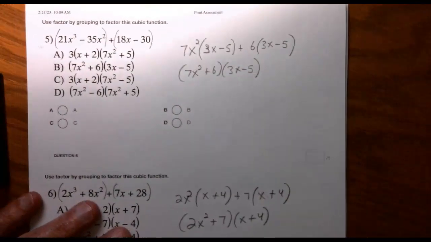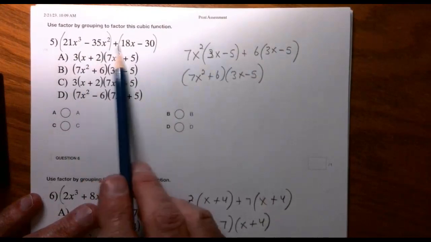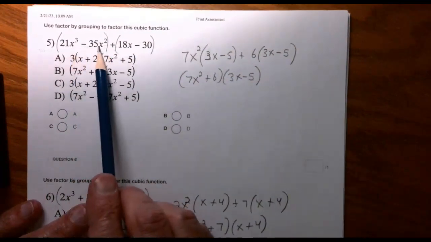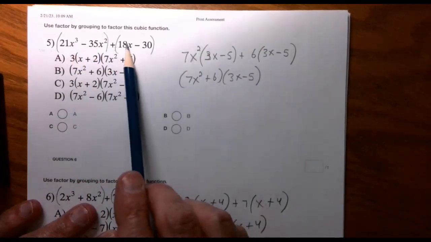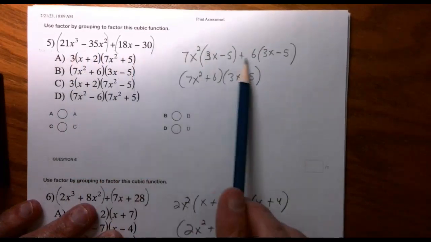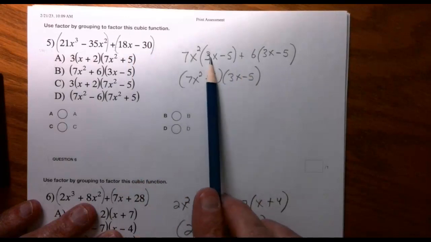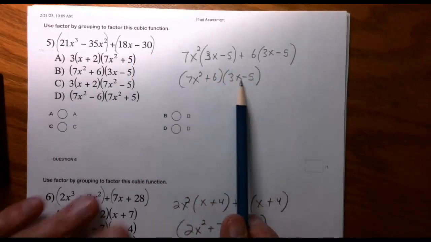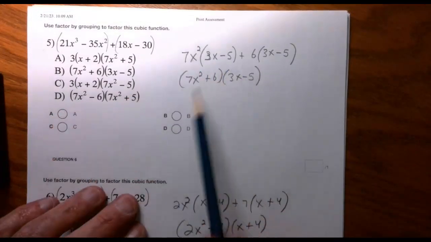All right, number 5. Again, you can always stop the video, guys. I'm going to hustle through these. All right, 2 binomials, group them. This one's got a 7x squared common. This one's got a 6 common factor. Take it out. That leaves us 3x minus 5 in both. And again, I put those behind. So 7x squared plus 6 is now in front.